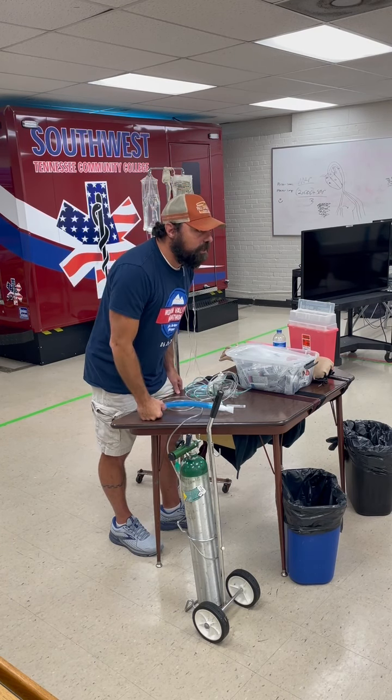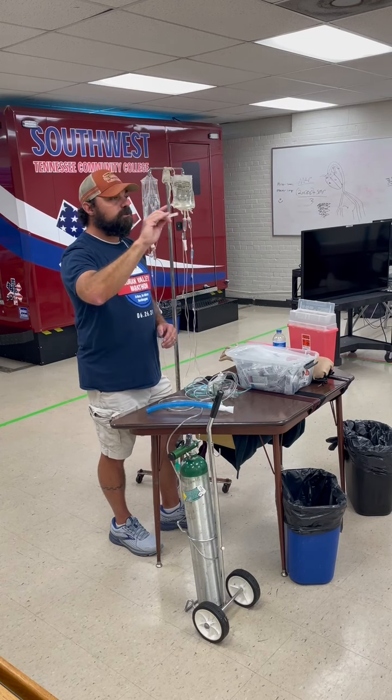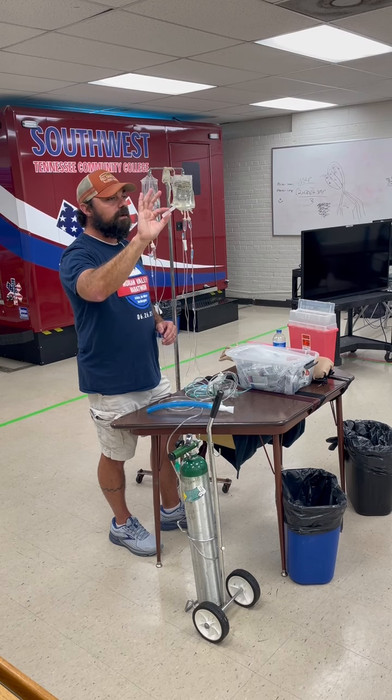Oxygen treatment, albuterol. Let's talk about it. Comes in these cool little things right here. All right. So who can tell me the breakdown? What is the milligrams? What is the volume?